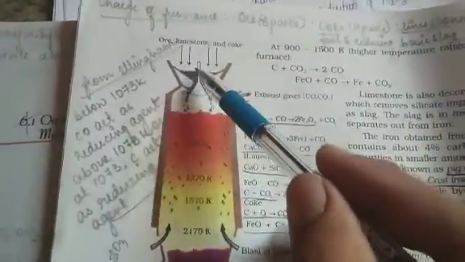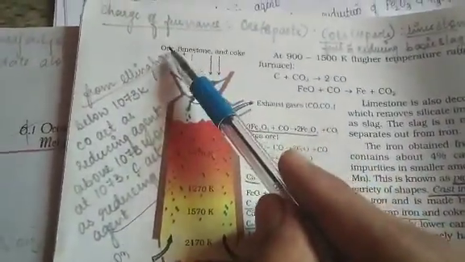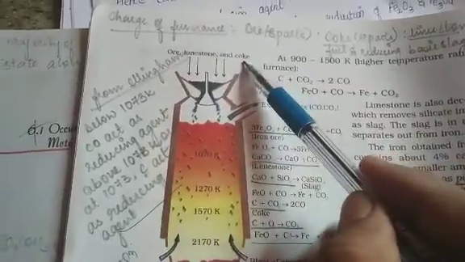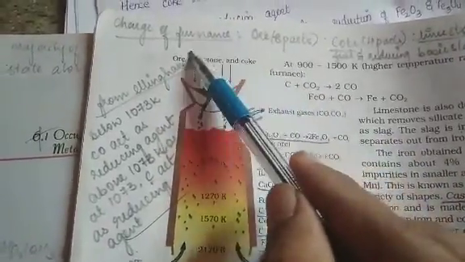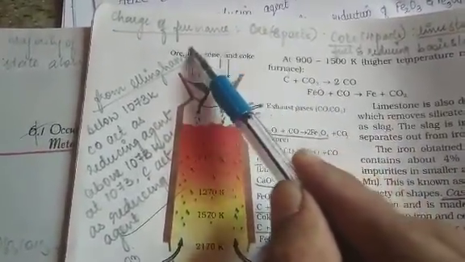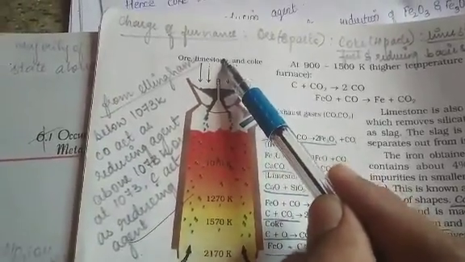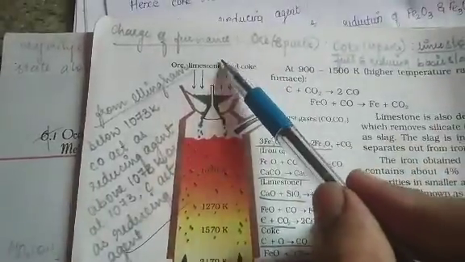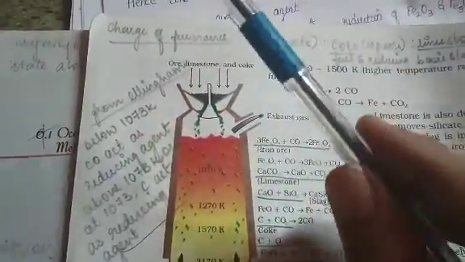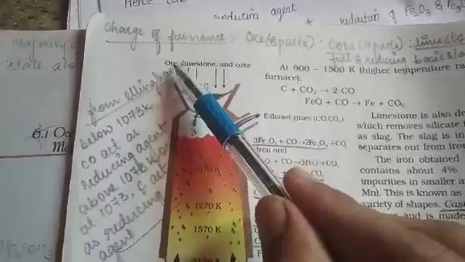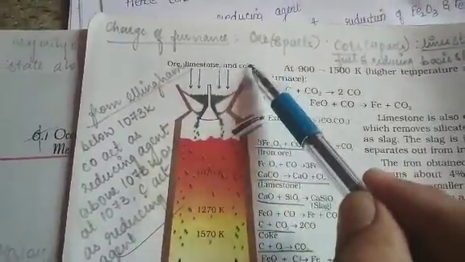From the top what we are doing is introducing our ore, the coke which acts as a reducing agent, and limestone. Remember here limestone acts as a flux. Of course we are going to deal with it in the same video afterwards. What do you call a flux? For a while you just remember from the top we are introducing our ore, limestone and the coke.